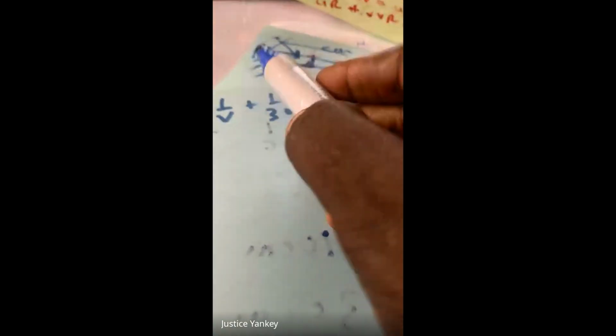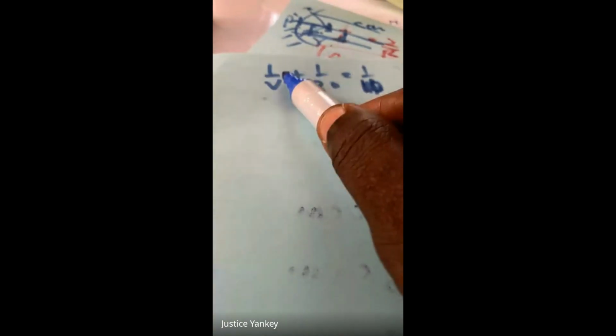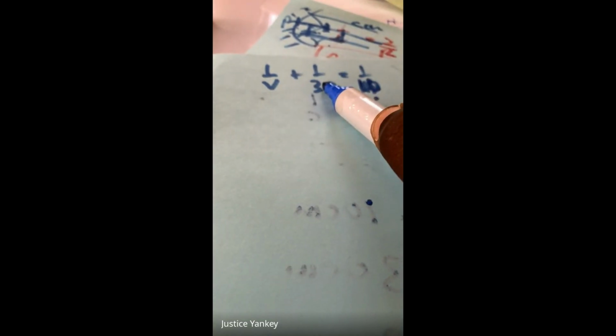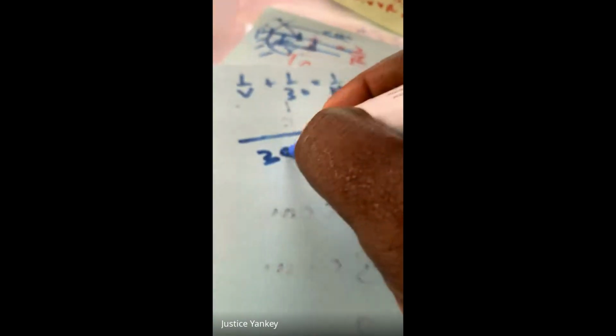Correct. So 1 over v plus 1 over 30 equals 1 over 10, right? Yes, sir. Okay, now they are fractions, and with fractions, if you want to solve them, you have to find the LCM. So on the left-hand side here, 1 over v plus 1 over 30, you have to find the LCM. The LCM is 30v.